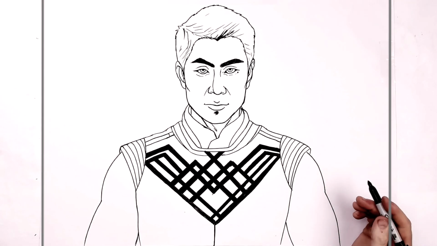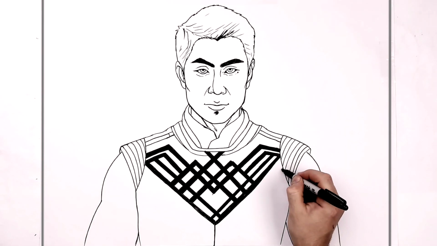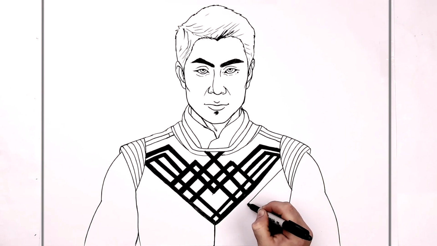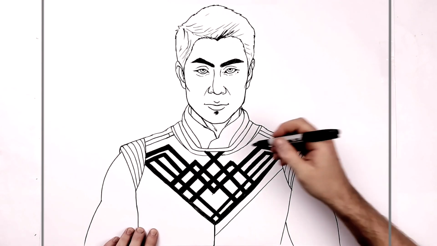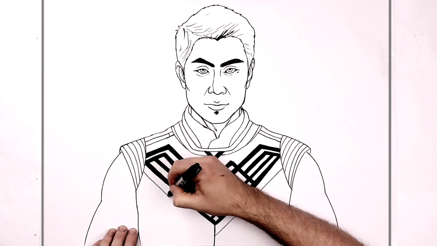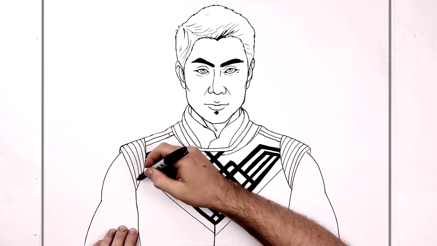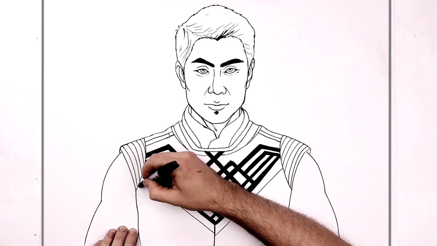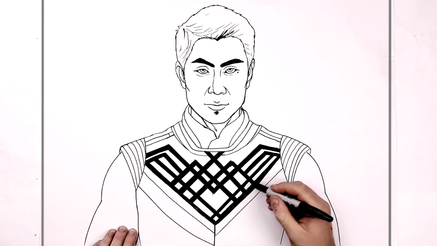Like so. And then we have some more patterns on his chest. So some more lines, some thin lines. Coming down like so. Another one. Meeting there. Another one comes down to there.